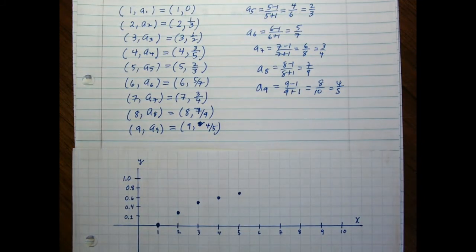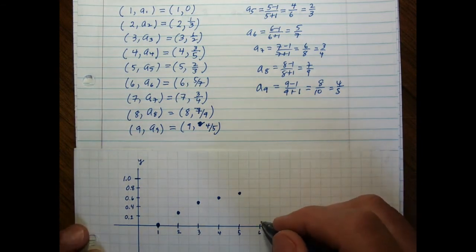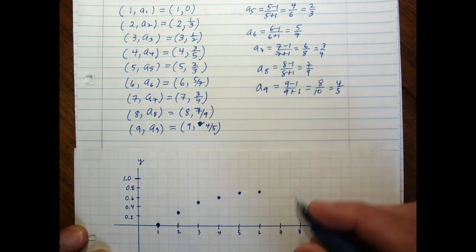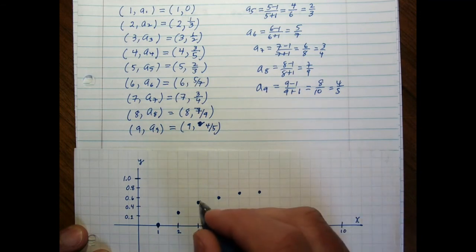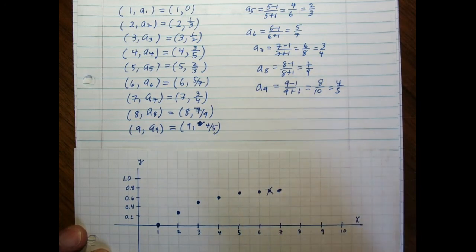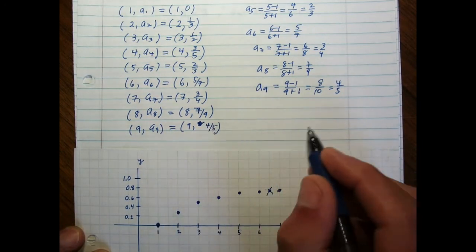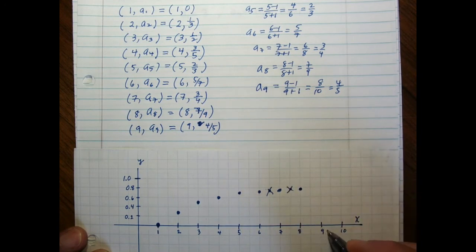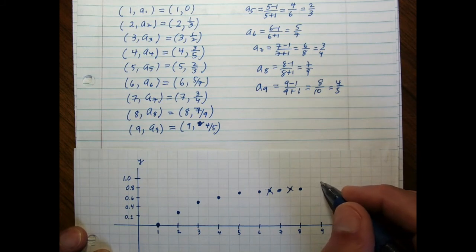For 7, it's 3/4, so 0.75. Oops, that's not right there. For 8, it's 7/9, that's 0.77. Okay, so I'm still not to 0.8, huh? Oops, I'm having trouble lining my things up here. For 9, it's finally 0.8, right? 4/5 is 0.8 exactly. And I guess that's as far as we want to go.